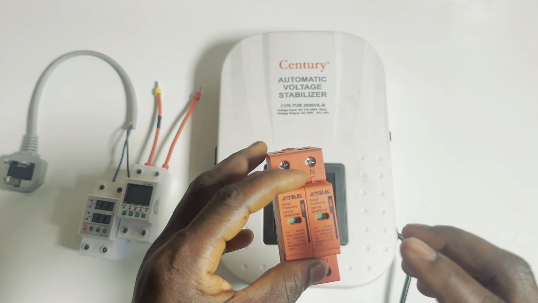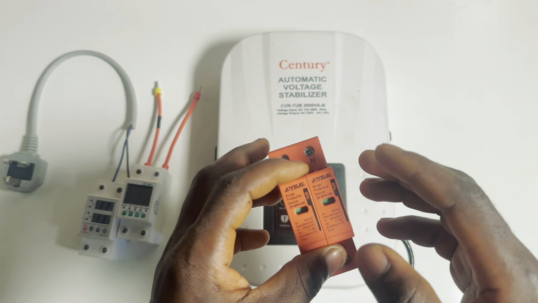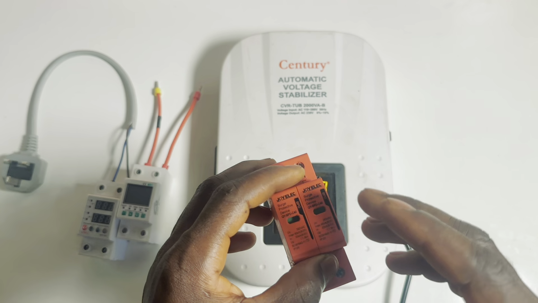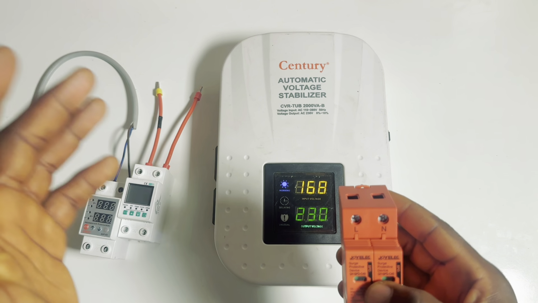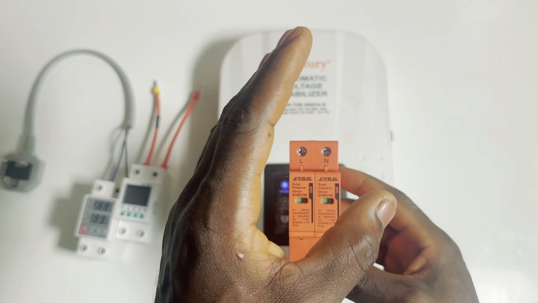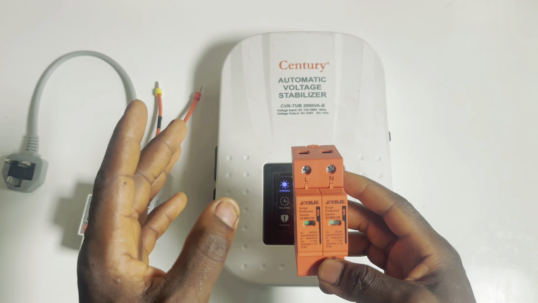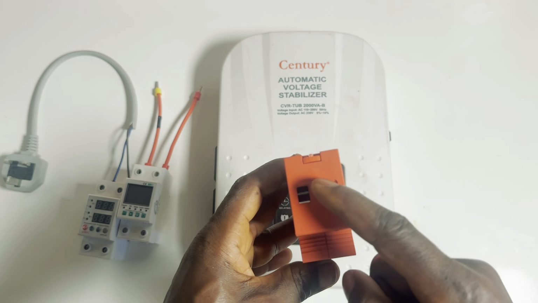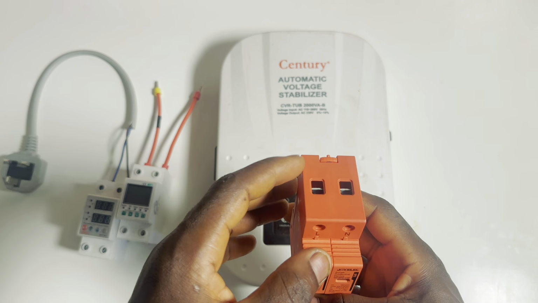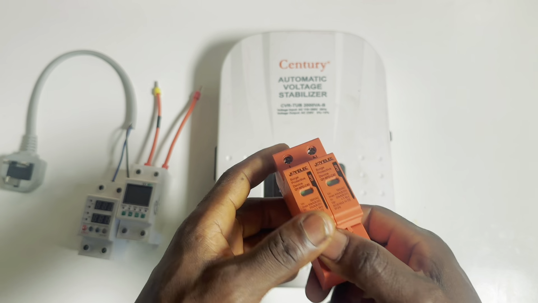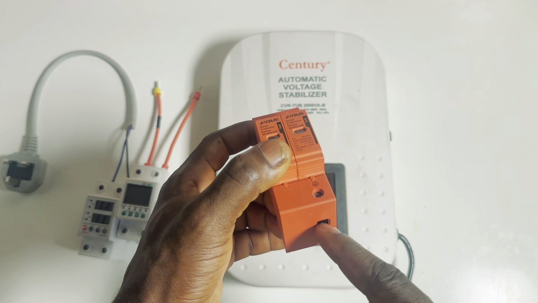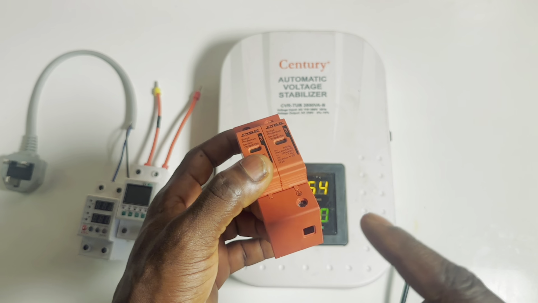That is the number one function of it. It protects surges from getting into your devices. But this one does not work on its own. When your input is being connected here, you need an earth, you need to ground it to the earth.